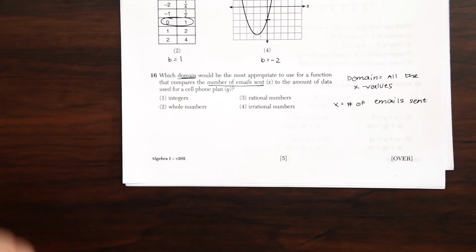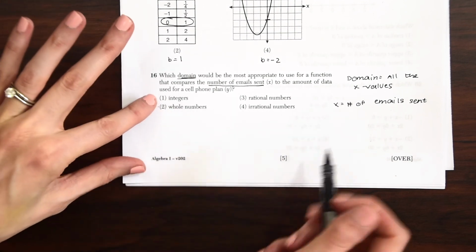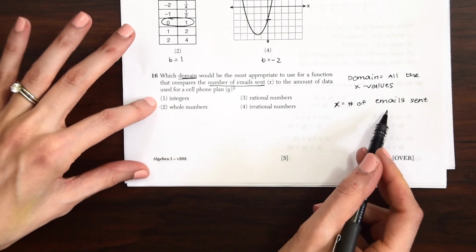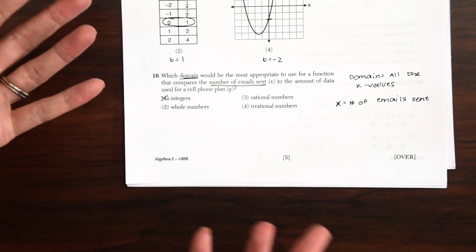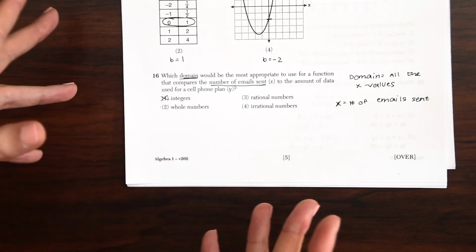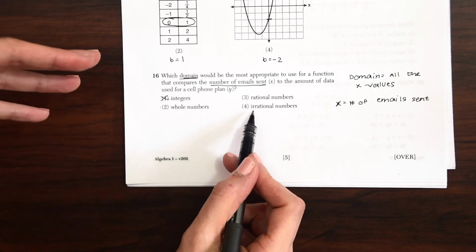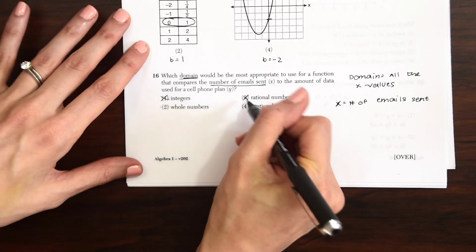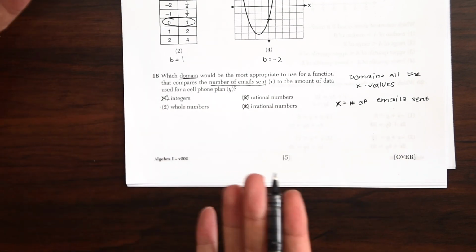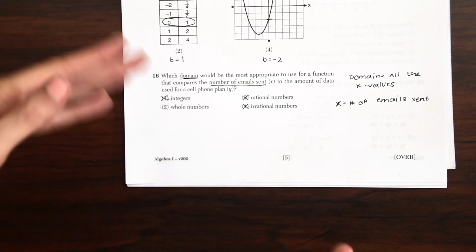If you remember back to what kind of numbers there are, integers include positive and negative numbers. So we wouldn't want negative numbers when it comes to emails sent, right? So we know that's not the answer. Rational and irrational go even beyond integers. They include integers under the umbrella, so they include negative numbers, and they start including fractions and radicals and all these different kinds of things that aren't necessary to measure the number of emails sent. So we know that's not the answer. But what can be used is whole numbers. Just straight up whole numbers can easily represent the number of emails sent.